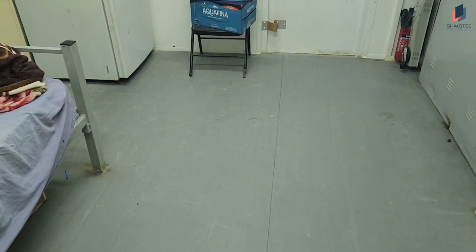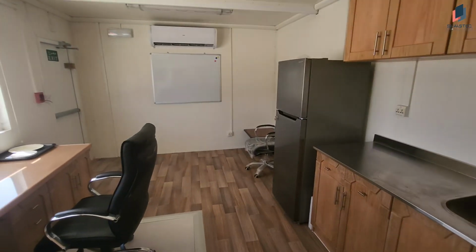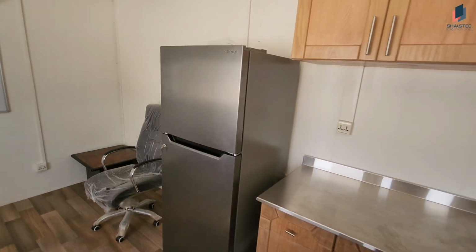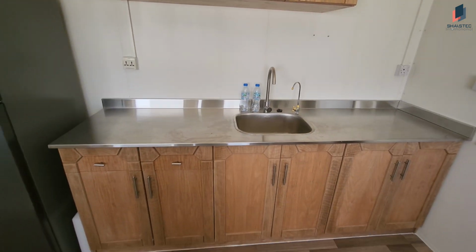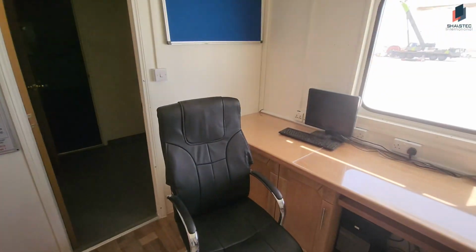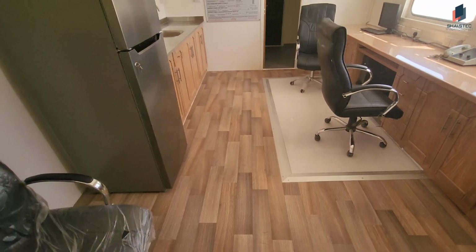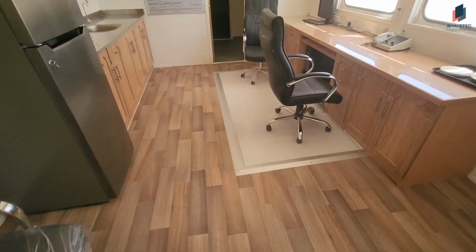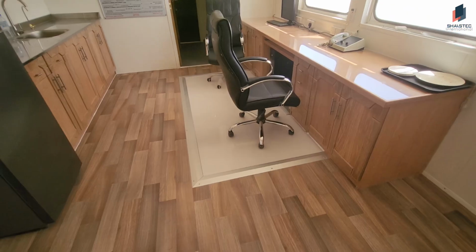Then we are going to install the vinyl sheet, same as we did in the previous cabin. These are the other cabins we have renovated. Here we have installed these cabinets, a stainless steel sink, then overhead and down cabinets. Then this is a long table. The flooring we have installed is vinyl flooring, along with this acrylic sheet, same as before, which makes the movement of the chairs easy.